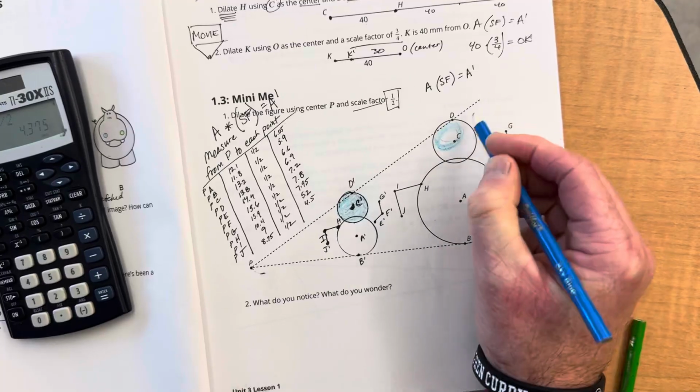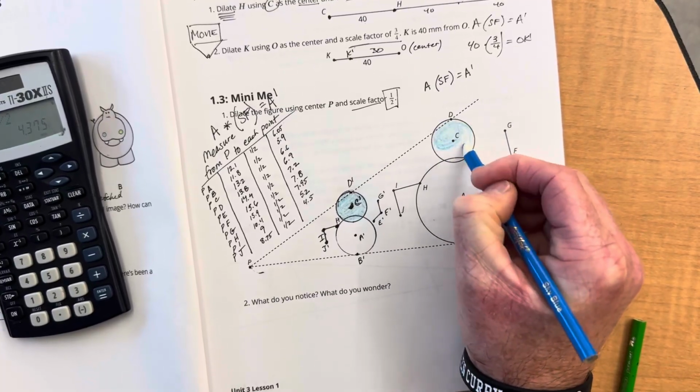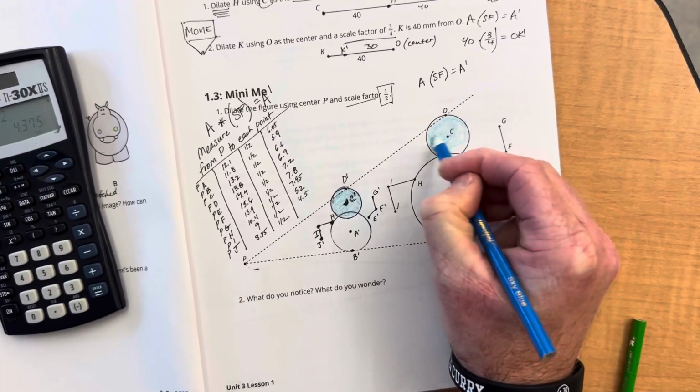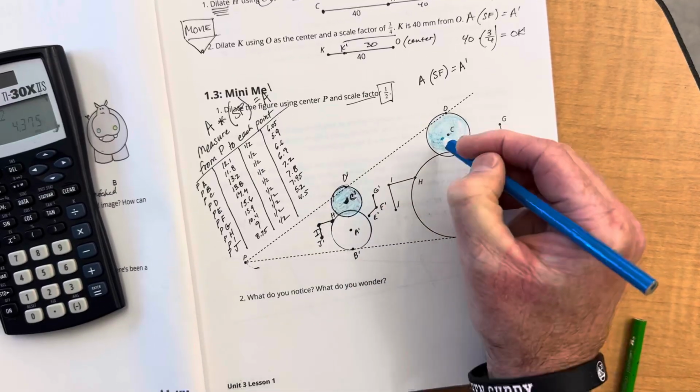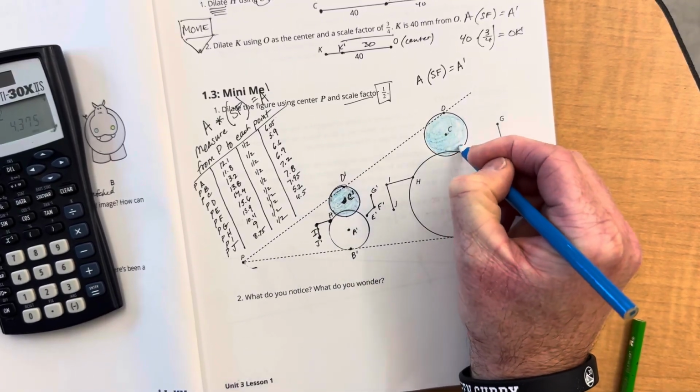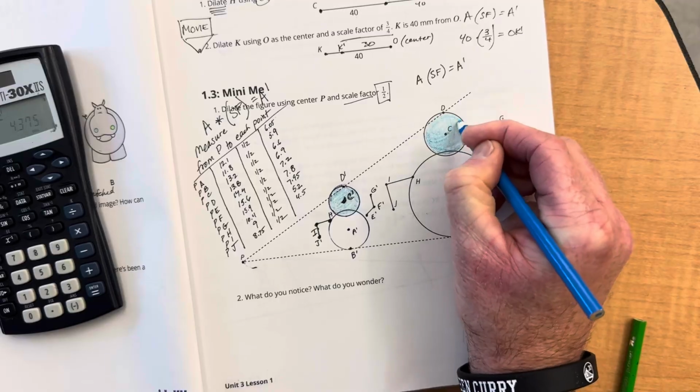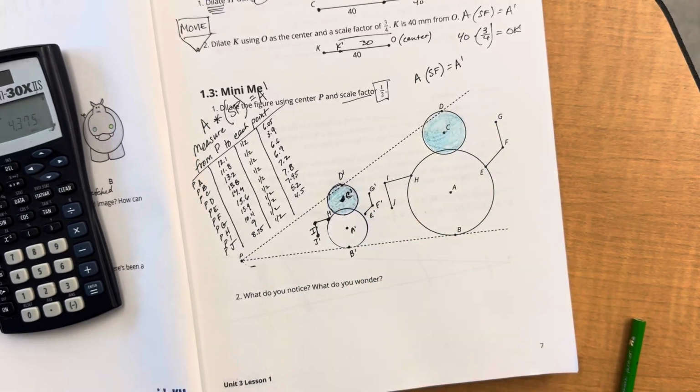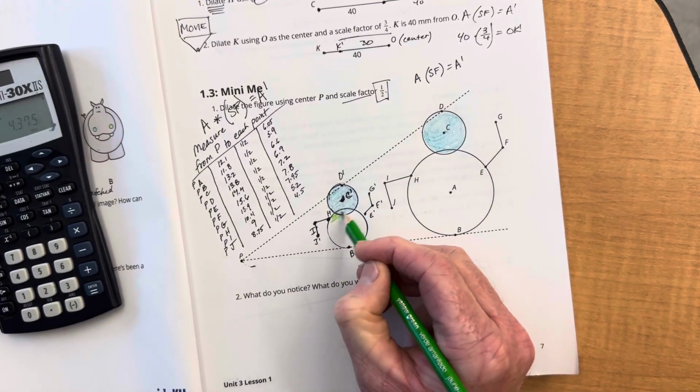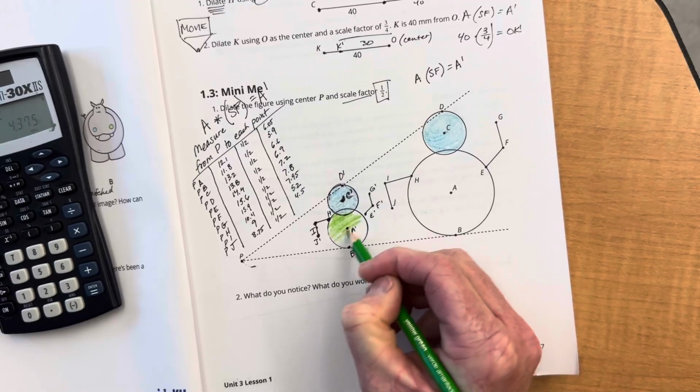So what you're gonna find is the blues, the ratio of the circles from this to this. This circle is gonna be twice as big as this one. Let's look at the green ones.